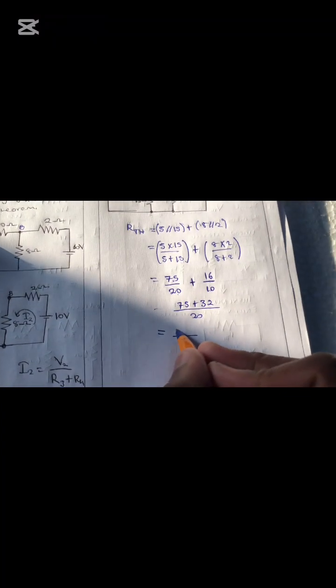common factor, that's 20 here, 1 multiplied by 75 plus 10 into 22, 16 plus 16 times 2, that's 32, yes, 32. And then 75 plus 32, that's 107 over 20.